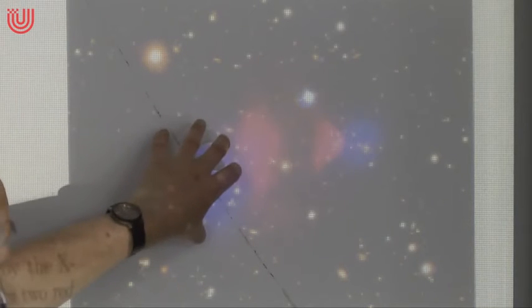And you see, there's a kind of barycenter here and a kind of barycenter here. So there are two clusters which obviously have encountered each other and have passed through each other. And this is the first picture. It's just an ordinary optical picture. Then this red thing, these red clouds, this is an X-ray photograph taken by the X-ray satellite Chandra.